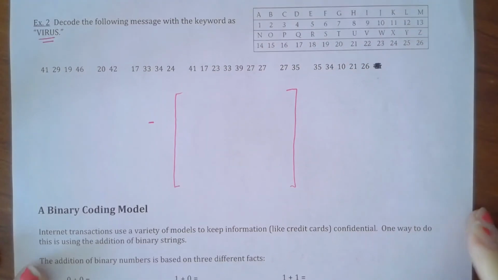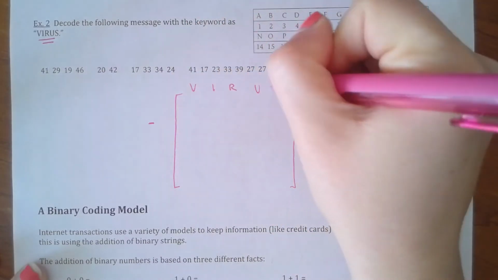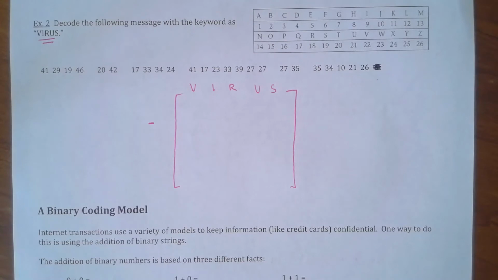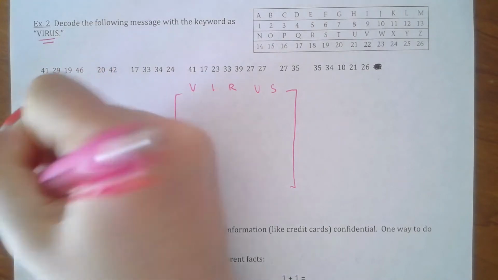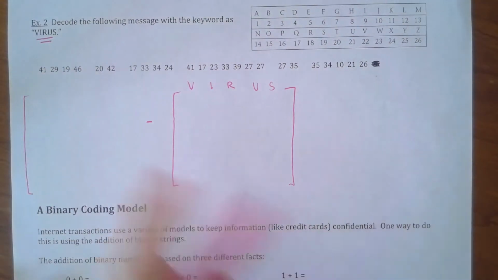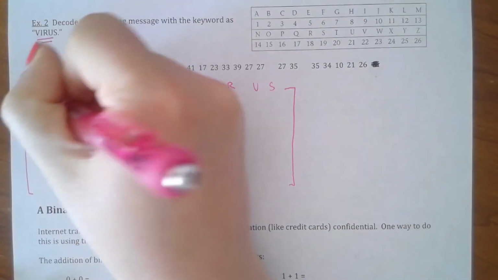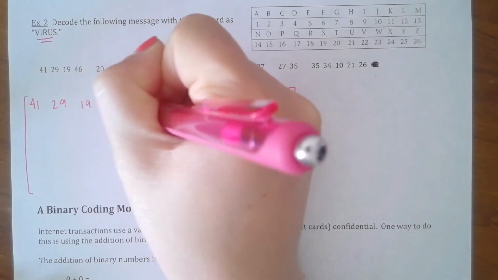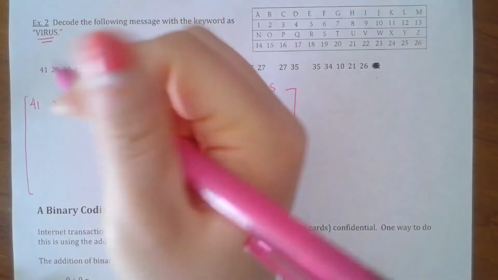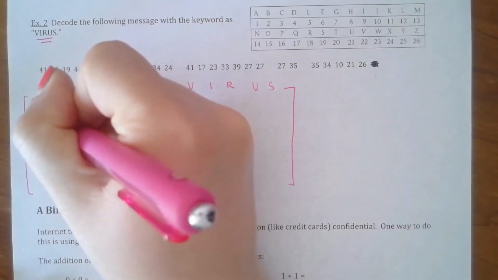So we're going to have two matrices, and this is going to be our keyword of virus that we're going to subtract off of. And then we can put our coded message, again, with 5 columns here, and in with our rows. So 41, 29, 19, 46, 20. So that's 5, 42, 17.